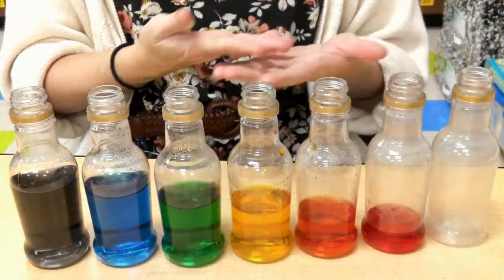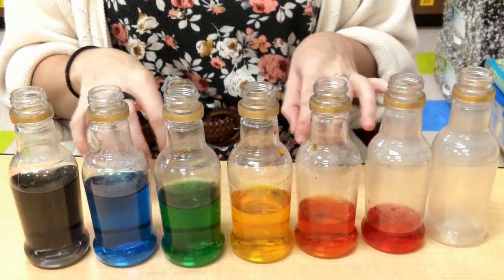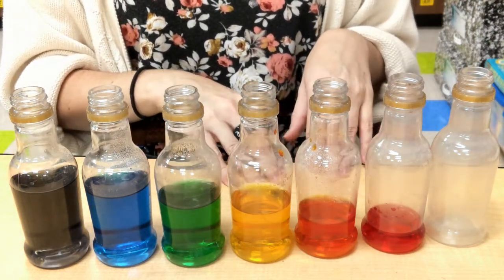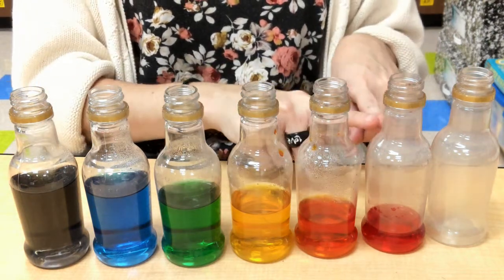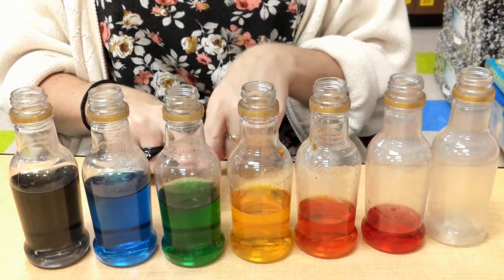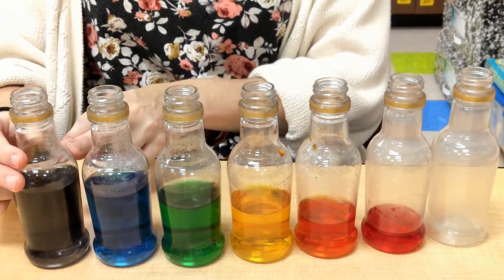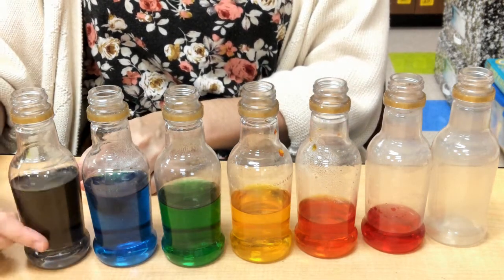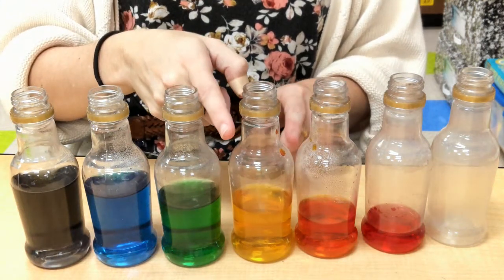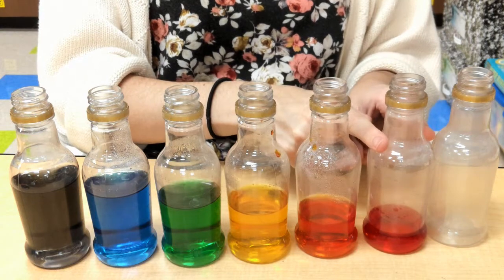And here I have another setup of bottles filled with different colored liquids. And each bottle has a different amount of liquid inside. So this bottle has more of a liquid volume inside versus this bottle. And this bottle has more liquid inside than this bottle.